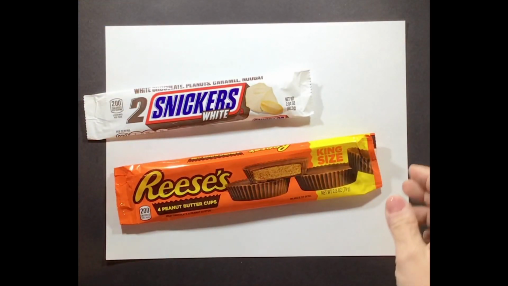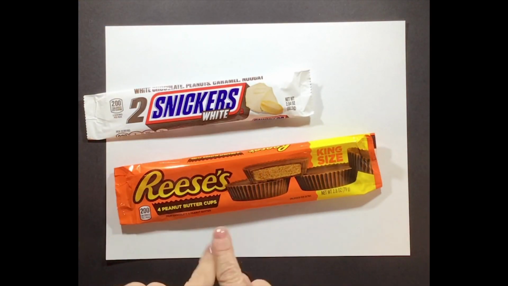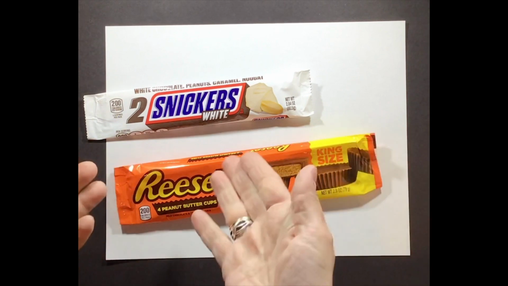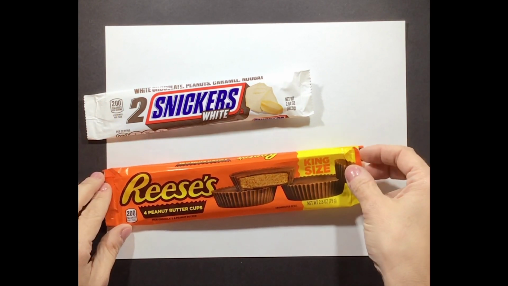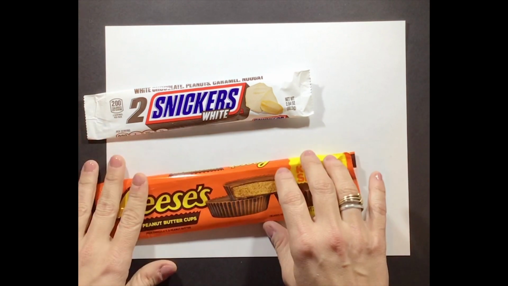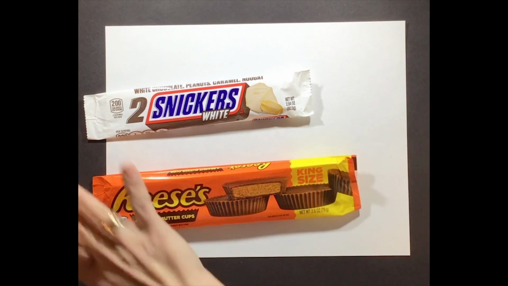But the whole point of this is we're going to be drawing a little section of it, and then we're going to try and guess what it is when we're finished drawing it and see if we can figure out which label it is. And remember, today's focus for this project is that we're focusing on pop art.